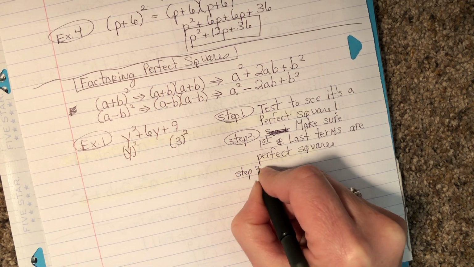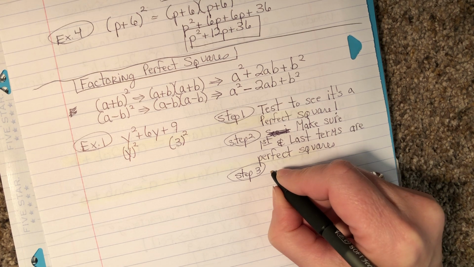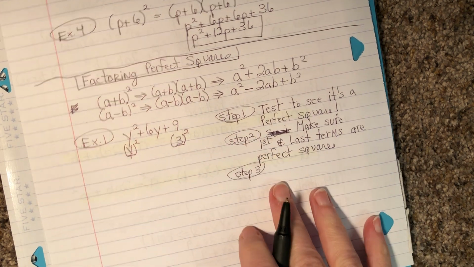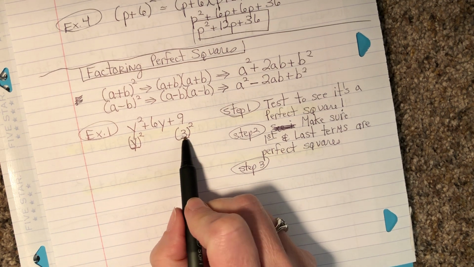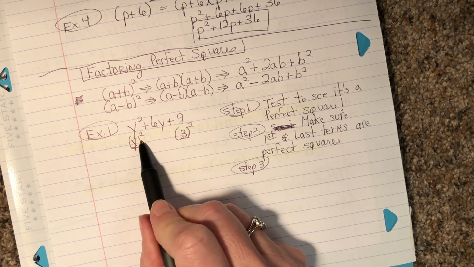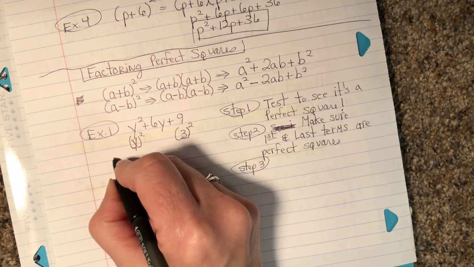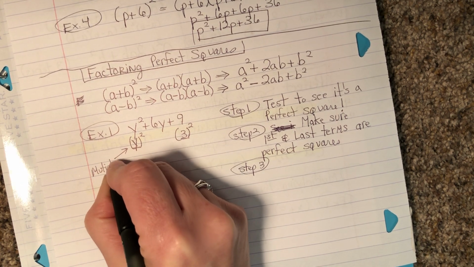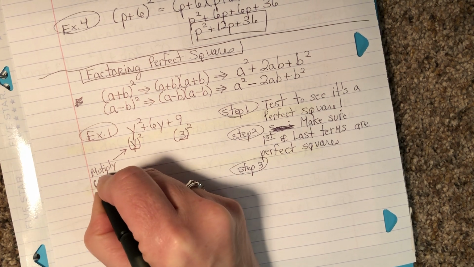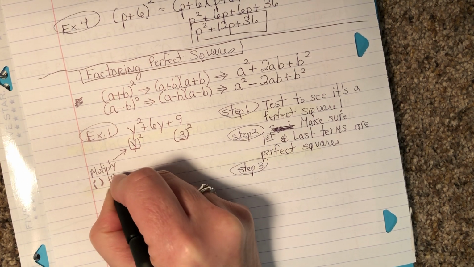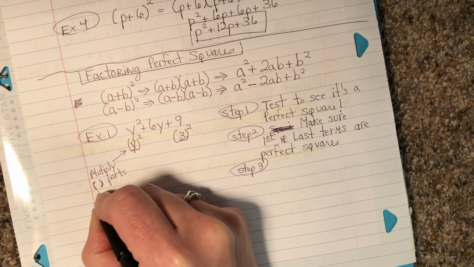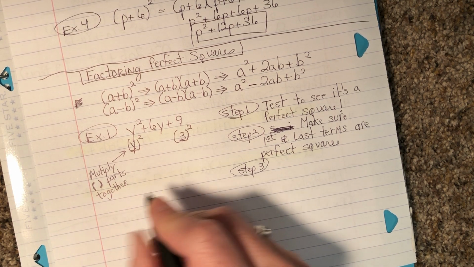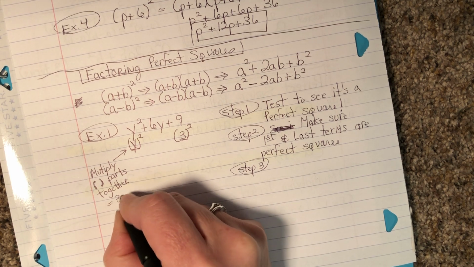Step 3. So what you're gonna do, I'll figure out how to word this in a minute. The next step is to multiply the parenthesis parts together. Right, equals 3y.